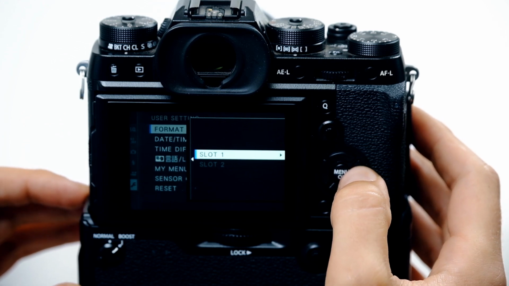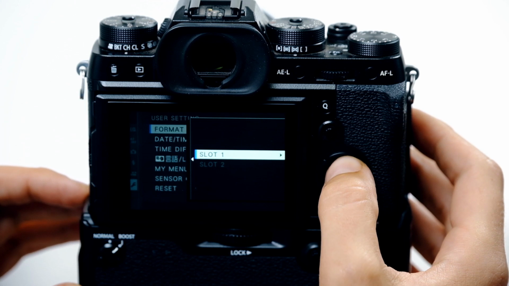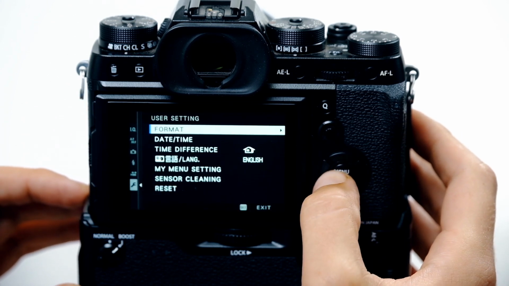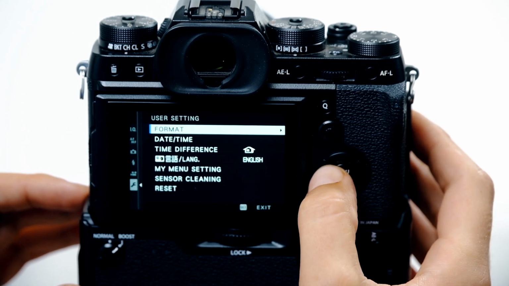Once you've selected the format option, it will give you the option if you want to select slot 1 or slot 2. Guys, make sure that you have backed up your images before formatting.